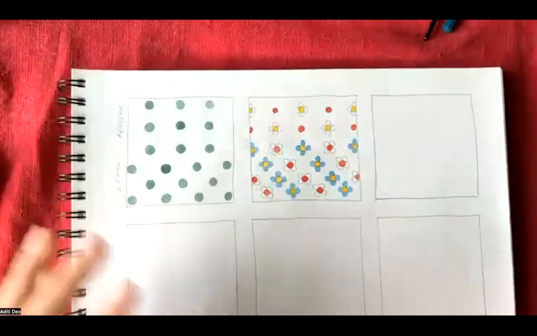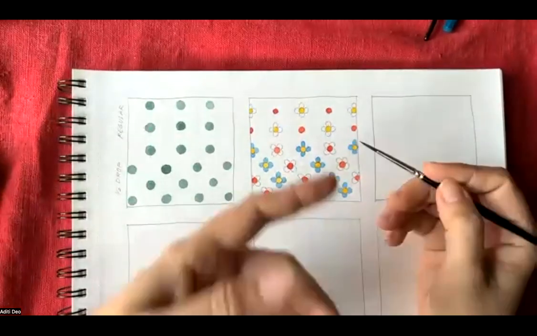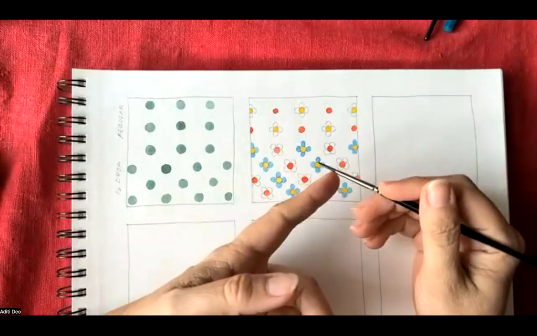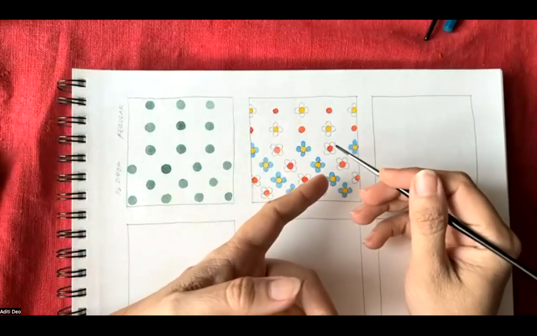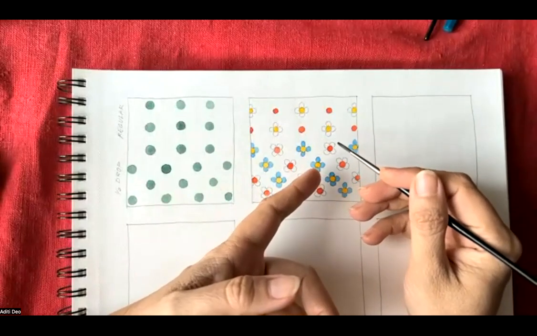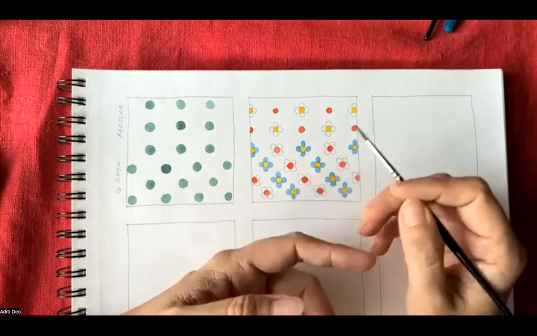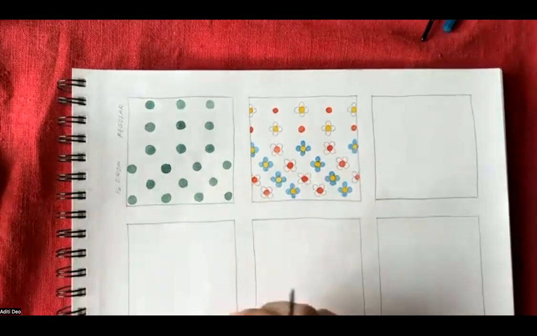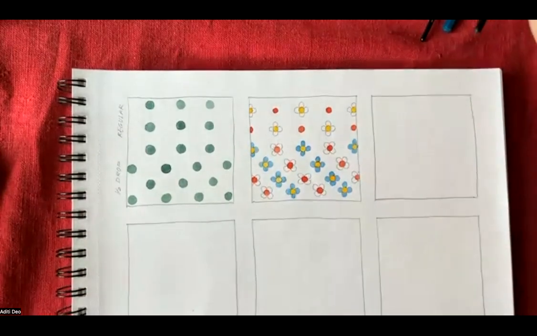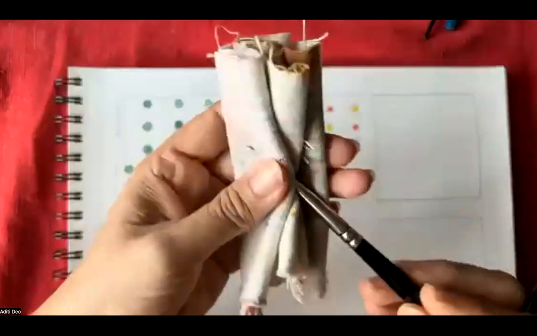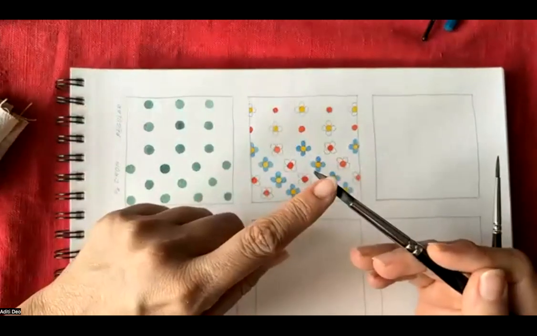A tip for when you're painting small areas, or generally painting, always choose your brush according to the area that you need to paint. Because a large brush, even if it has a very fine tip, will often use a lot of paint.